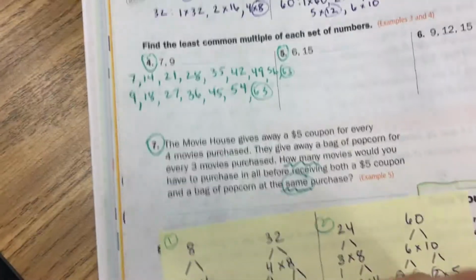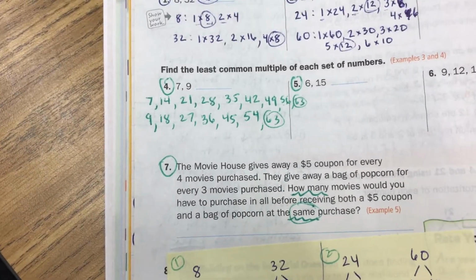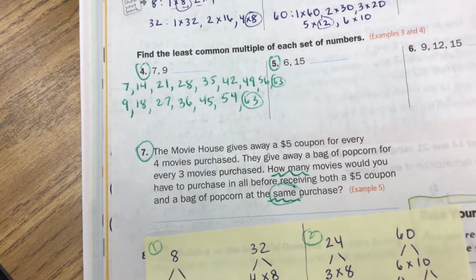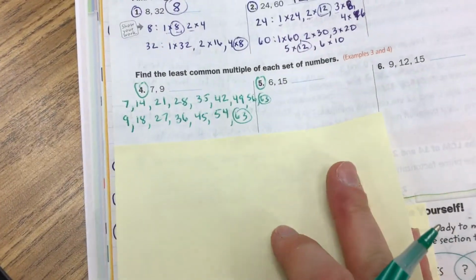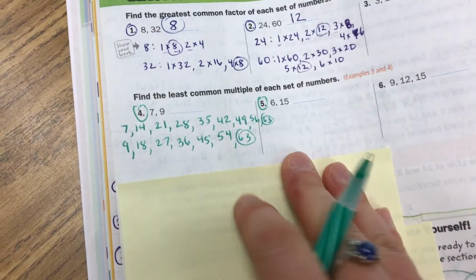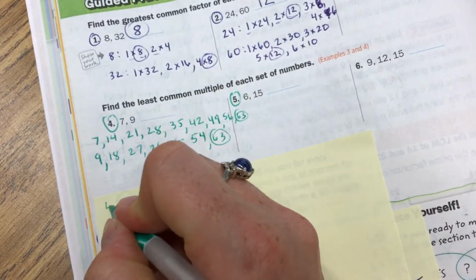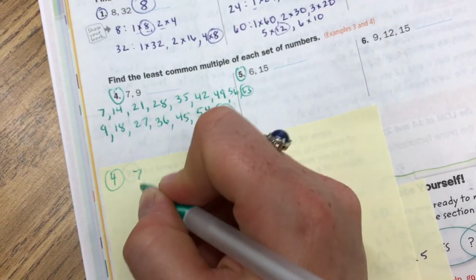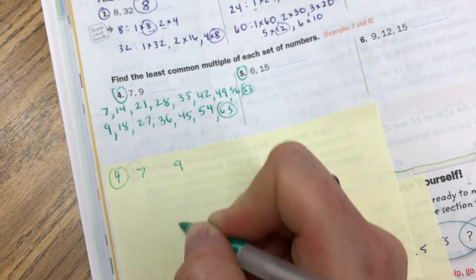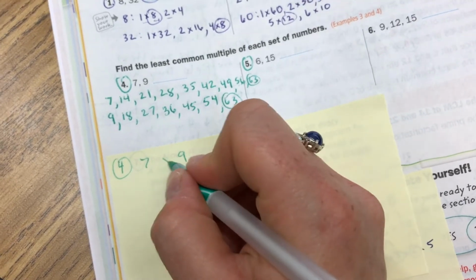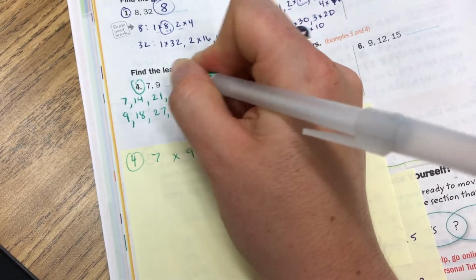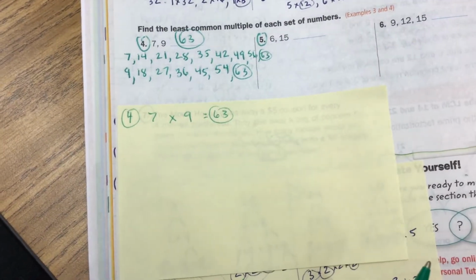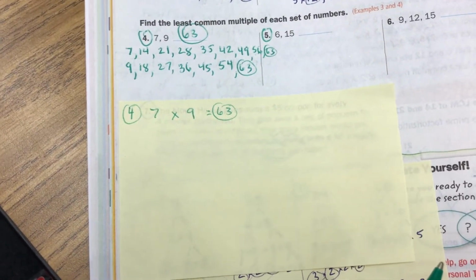What about this? So 7 times 9 is 63. That's it right there. Now, just saying, if you do the factor tree, I'm going to get my sticky note out. If you do the factor tree for number 4, it would have been way easier. 7 is already prime, 9 is already prime. So 7 times 9 is 63. So the tree kind of wins on that one, just saying.